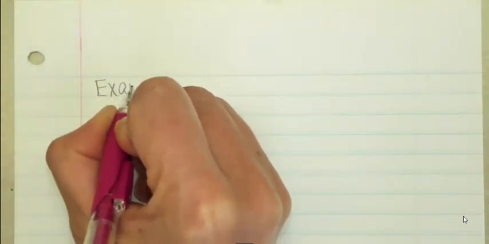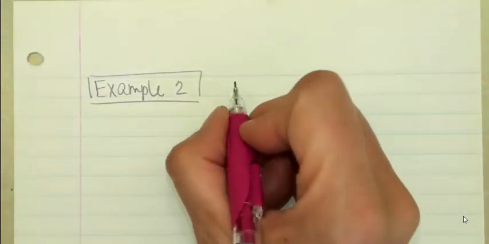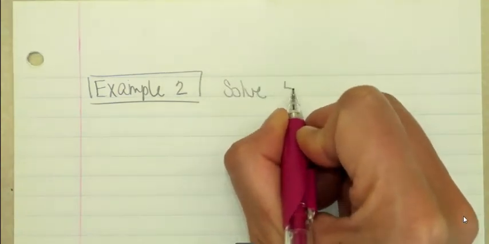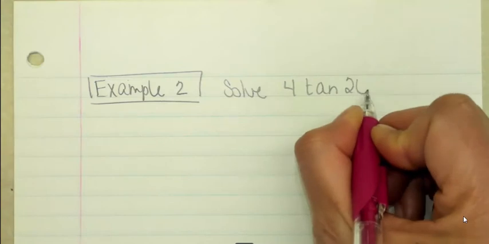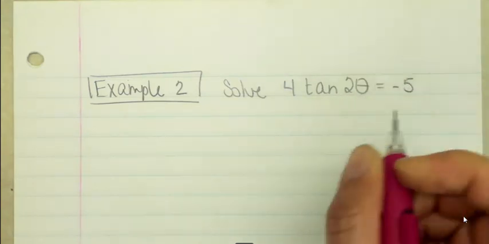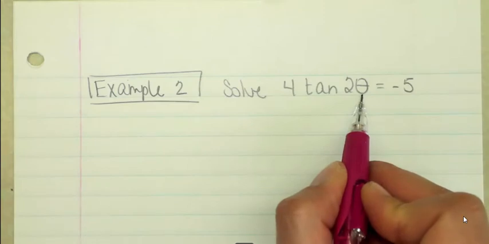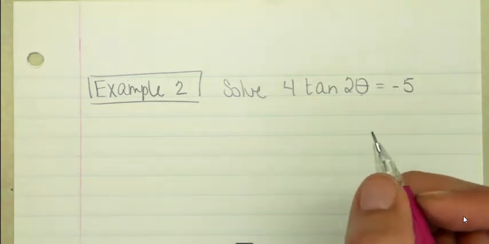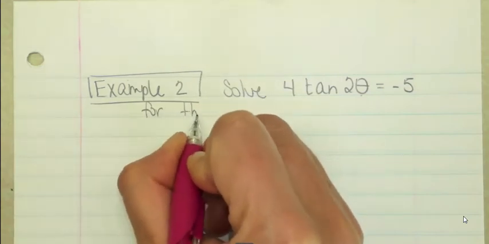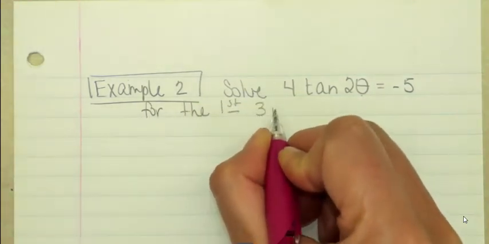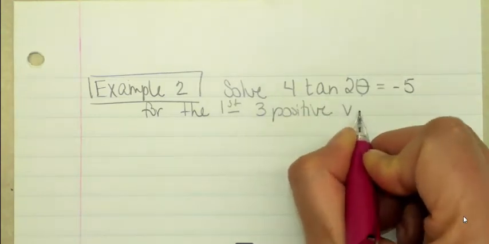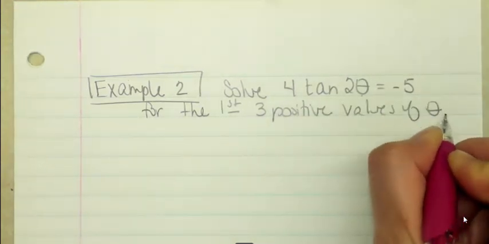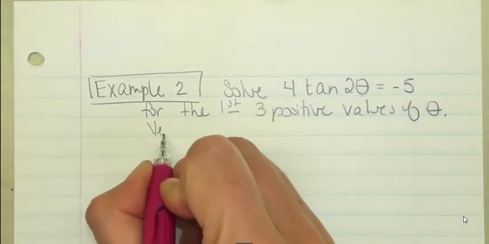Okay, our second and final example for this video. We'll have more in this section, but I just want to cover a little bit at a time because this stuff can be kind of complicated. So we're going to solve for tan of 2 theta equals -5. So keeping an idea right now that I'm using theta, which means I'm going to be in degrees. For the first 3 positive values of theta. Verify graphically.